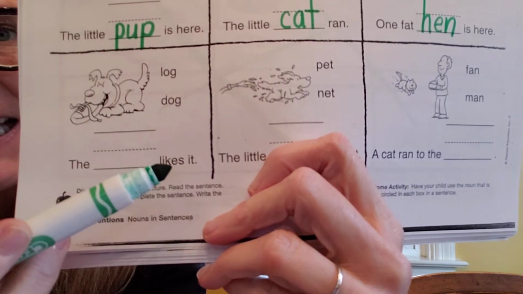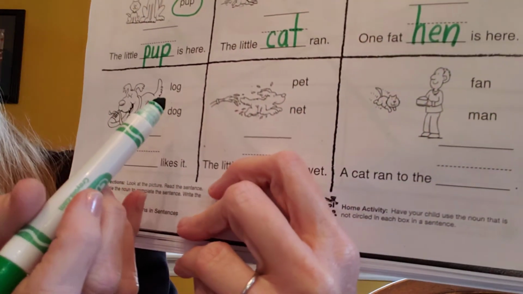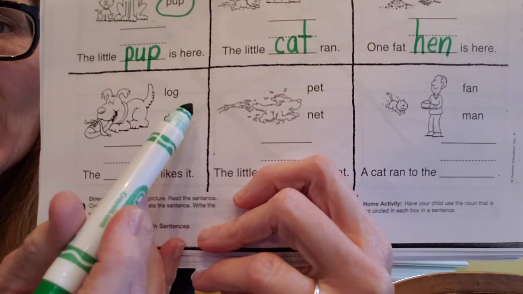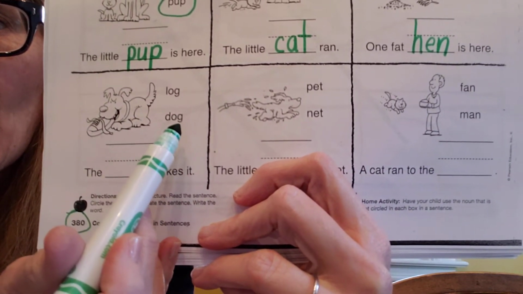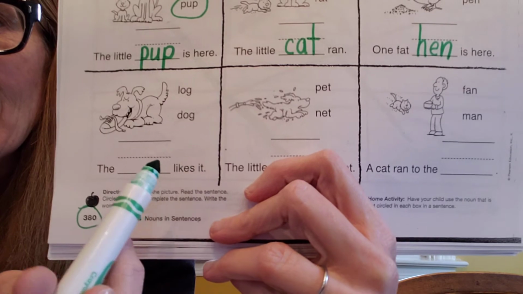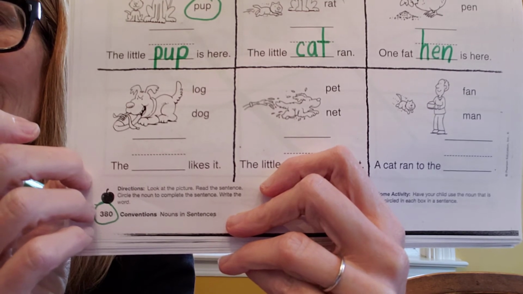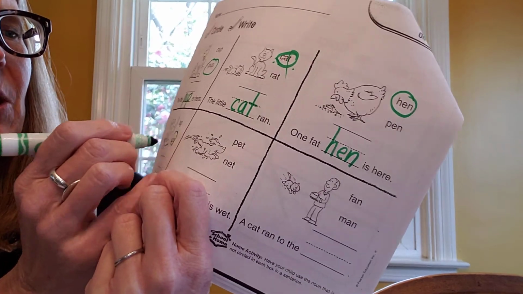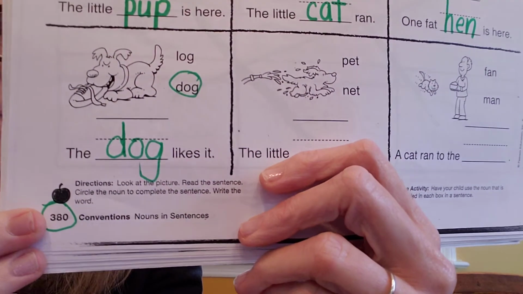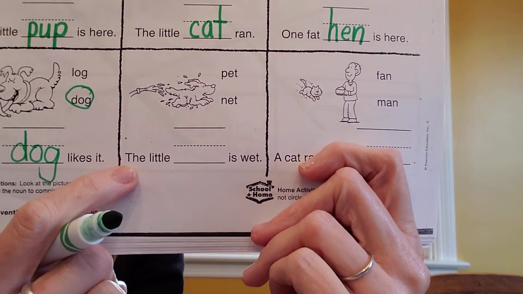The blank likes it. Let's read our sentence. Let's read our nouns up at the top. Log, dog. The blank likes it. Let's take a look at that picture. Which noun is describing that picture? The dog. Very good. So we're going to circle dog and write dog on the line. Very good.